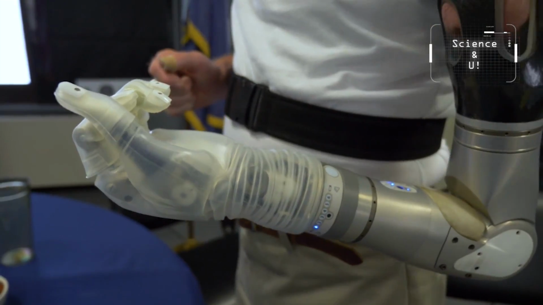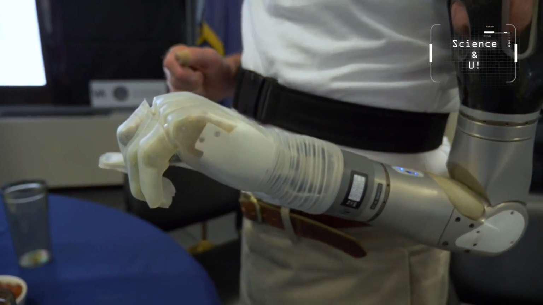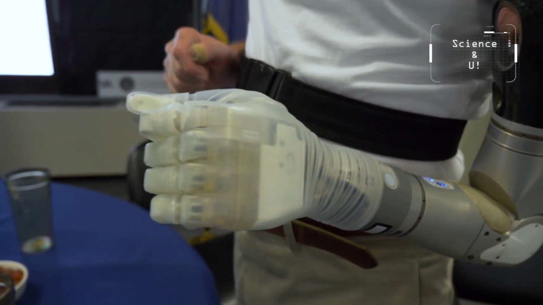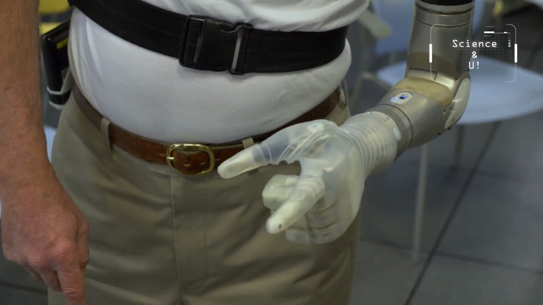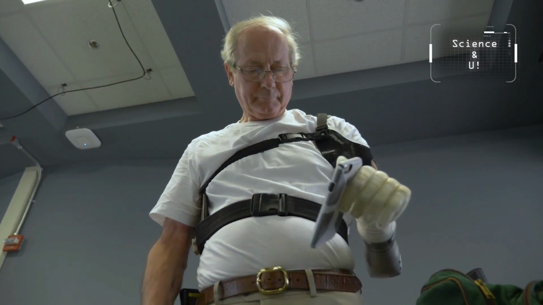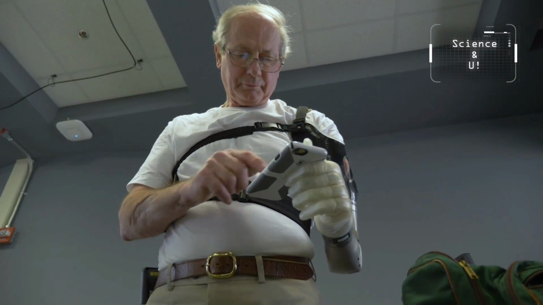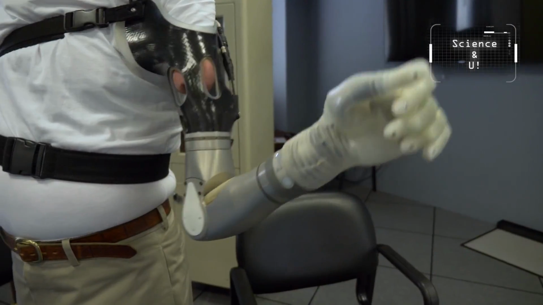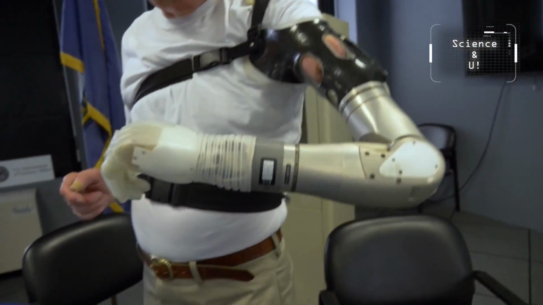The Luke Arm is now commercially available through the VA system for vets and also to non-vets from Mobius, the manufacturer. It's a remarkable achievement facilitated by DARPA, the Defense Advanced Research Projects Agency. We went from basically zero all the way through a prototype, through the FDA, to the commercialized arm in just a handful of years. Now comes the hard part, paying for the arm.